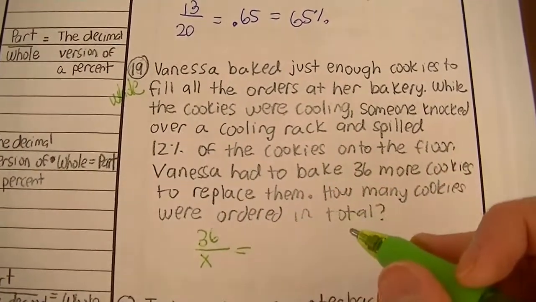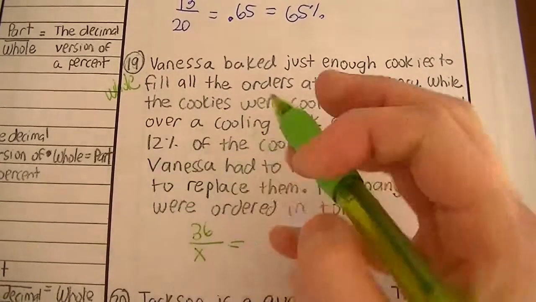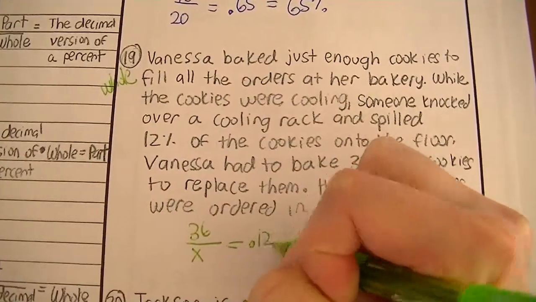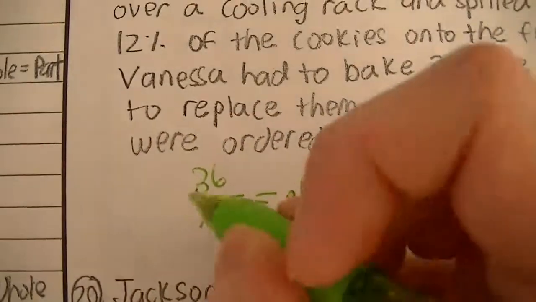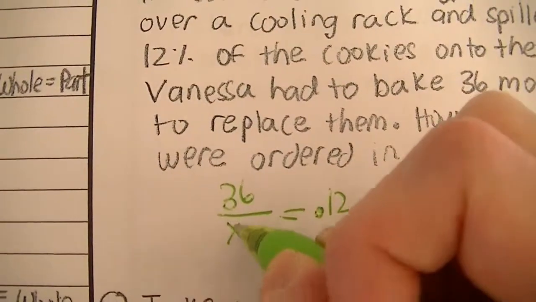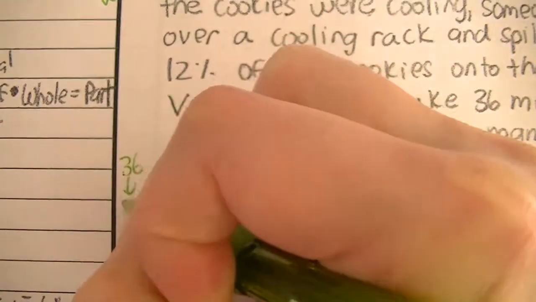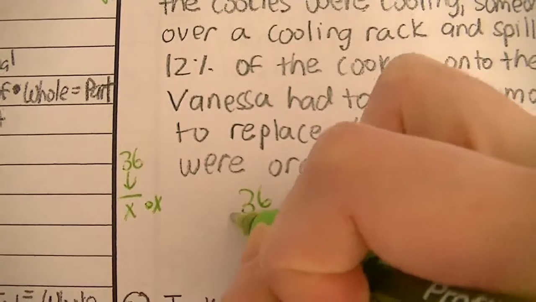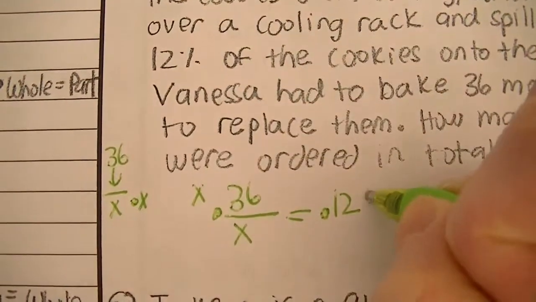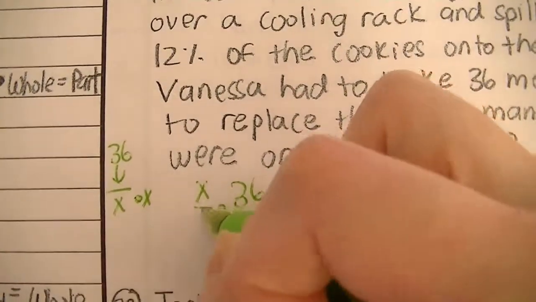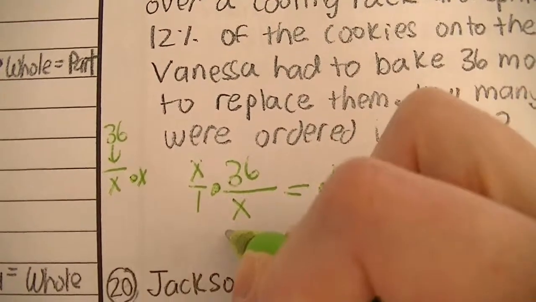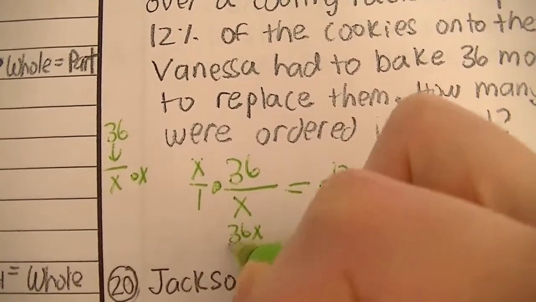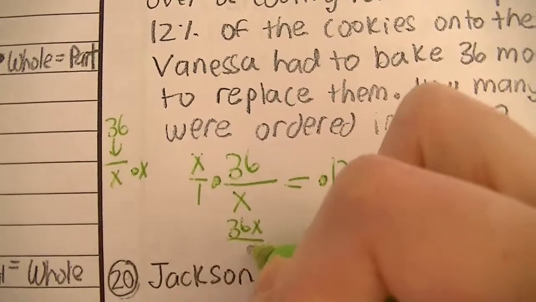And we know that the decimal version of this percent would be 12/100. Okay, so let's go ahead and solve this. Oh darn, in this format, this is one of those weird ones where you're dividing by x. You started with 36, and then you divided by x. So the inverse operation of dividing by x is to multiply by x. So you multiply by x on both sides of that equal sign. So x times 36 is 36x. 1 times x is x.